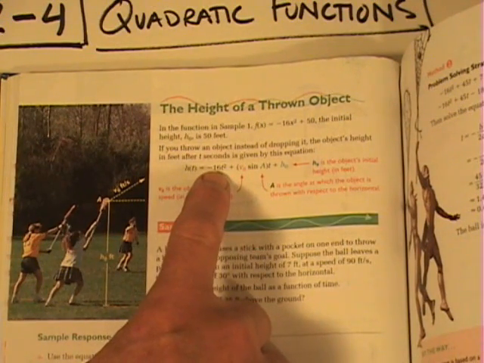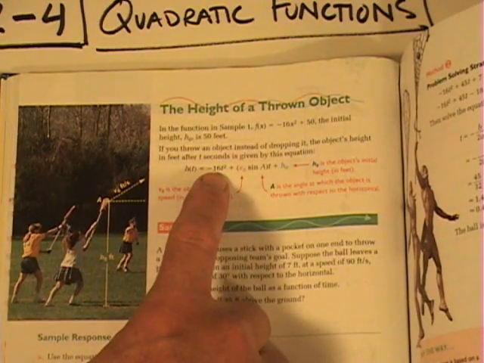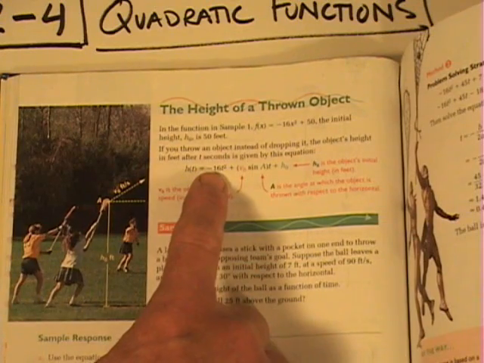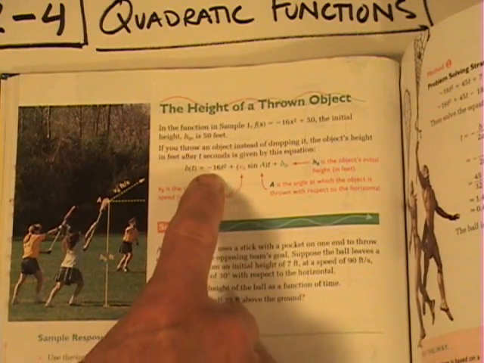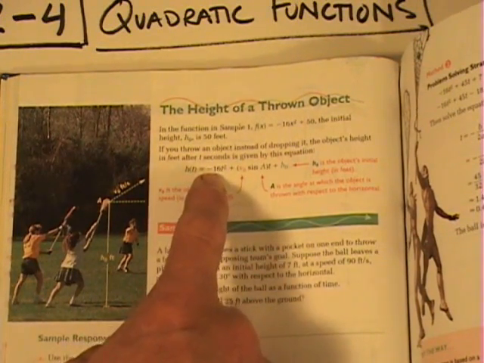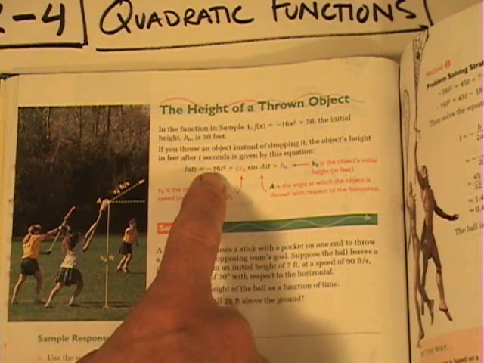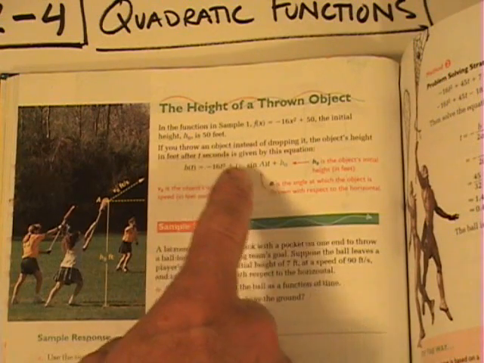This is the effect of gravity on Earth. It's a downward force. It's negative 16 t squared. On the Moon it would be less. On another planet with higher gravity it would be greater. But here on Earth it's negative 16, and that's for feet. All right, it's 4.9 for meters per second, but this is in feet.